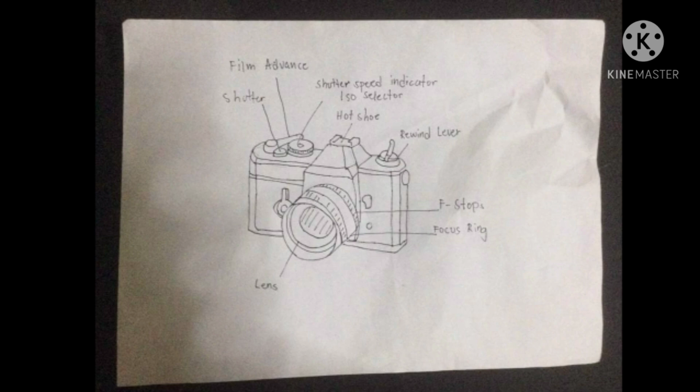Lever is flip out the knob. Using the lever, the knob is spun, usually clockwise, and the film is rewound. The f-stop is the aperture, opening of a camera lens which allows lights to come in. Focusing ring. This is a section of the lens that rotates to allow the photographer to focus the image.